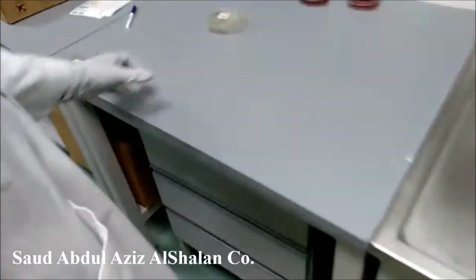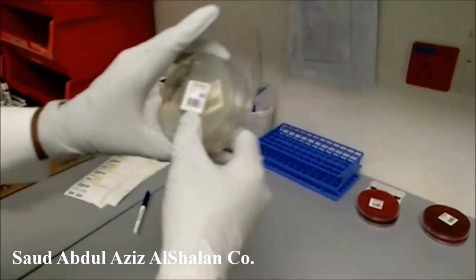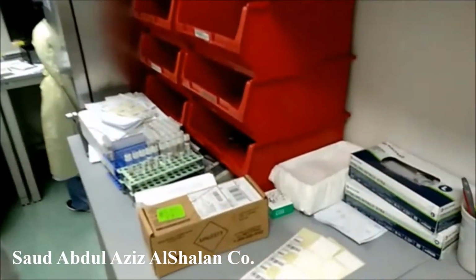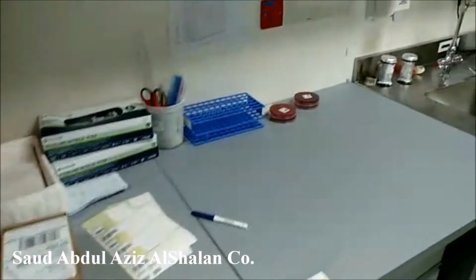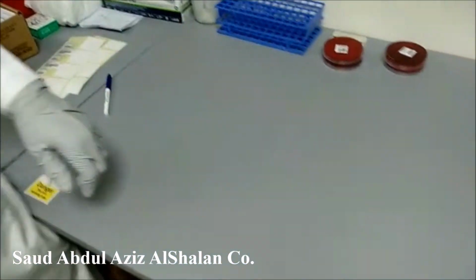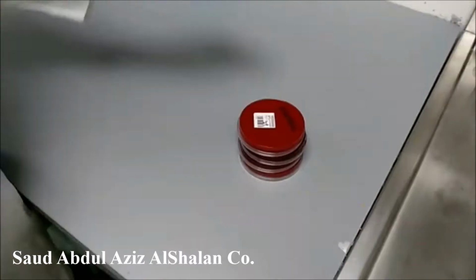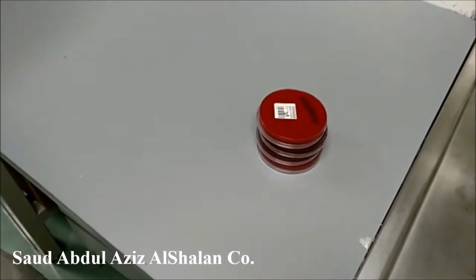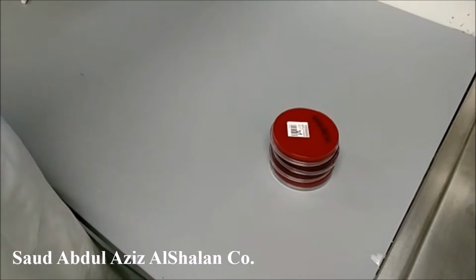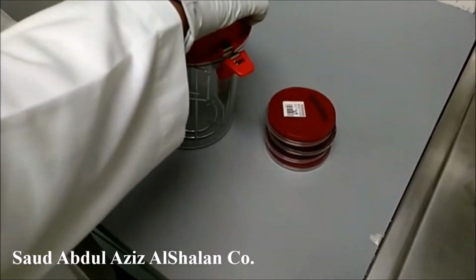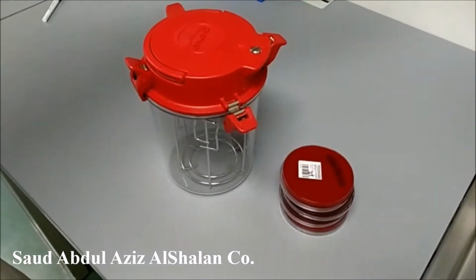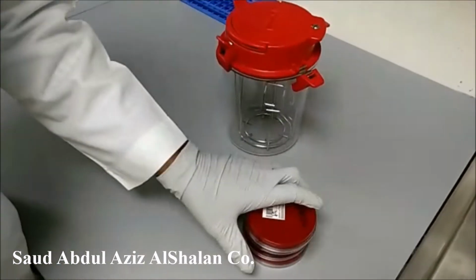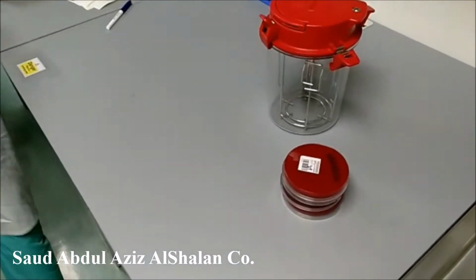For the Sabouraud dextrose, we have an incubator at a temperature of 30 degrees, for 24 hours. For anaerobic plates, the recommendation of CAP is to keep them for 7 days before checking. But before we incubate it, we have to add the metronidazole disc. I will add it.